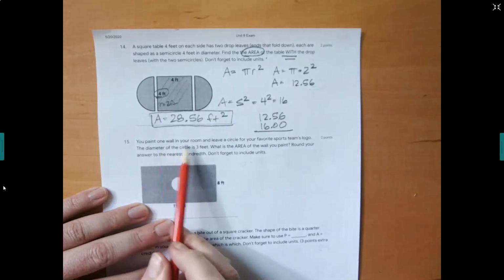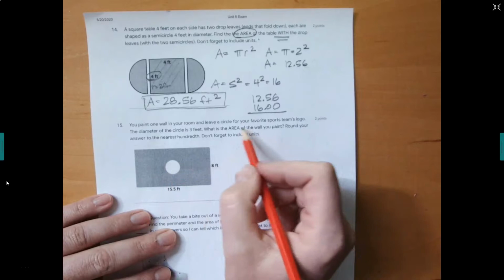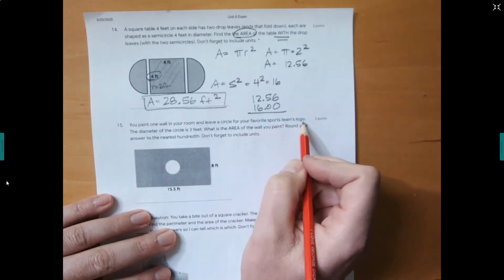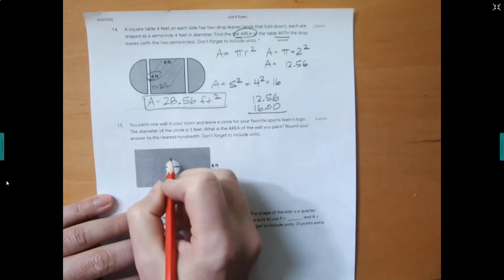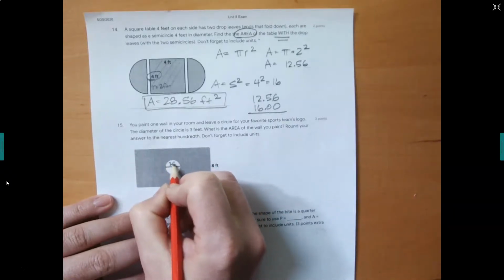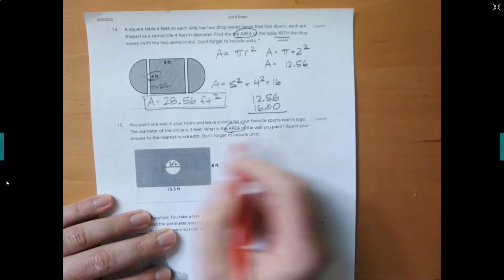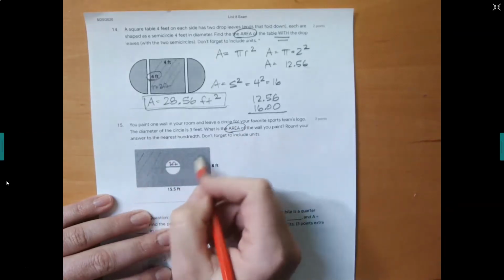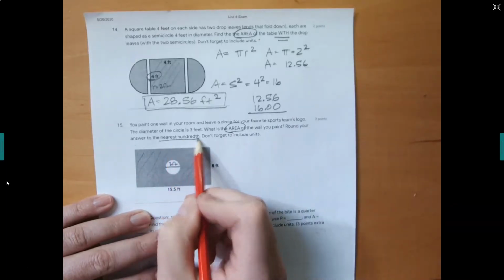Alright, you paint one wall in your room and you leave a circle, right? So this circle right here, for your favorite sports team logo. The diameter, right, of the circle, so draw things in when you know it, is 3 feet. What is the area of the wall you paint, right? So we need to figure out what this is. Round your answer to the nearest hundredth.